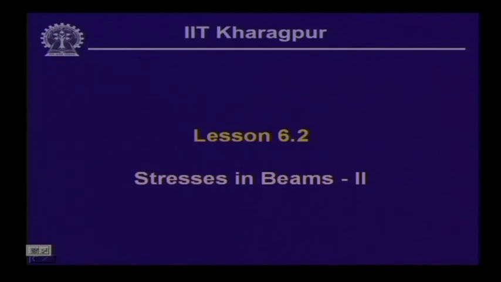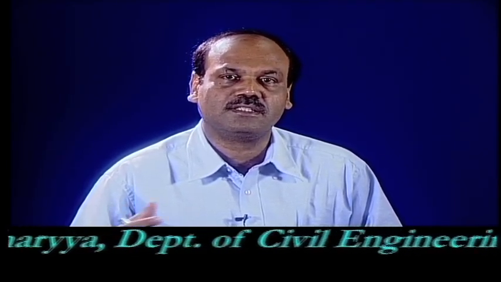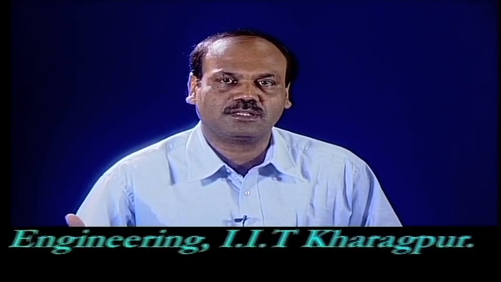Welcome to the second lesson of the sixth module, which is on stresses in beams part 2. In the last lesson of this particular module, we have discussed the effect of bending and consequently the stresses in a beam due to bending, and we have seen how to evaluate stress at any point due to the loads which are acting on the beam, and consequently if it is acted on by pure bending, then what will be the stresses. Now, which we have defined as the bending equation or the flexure equation.